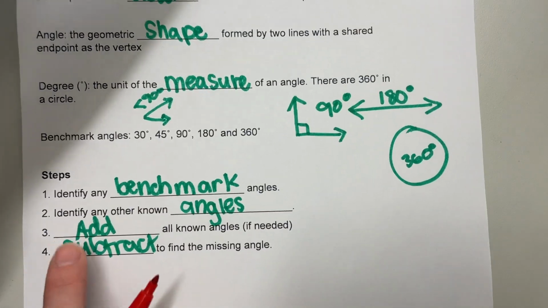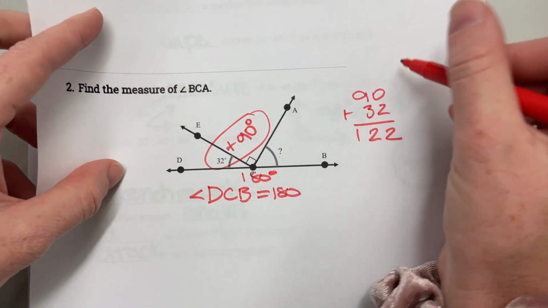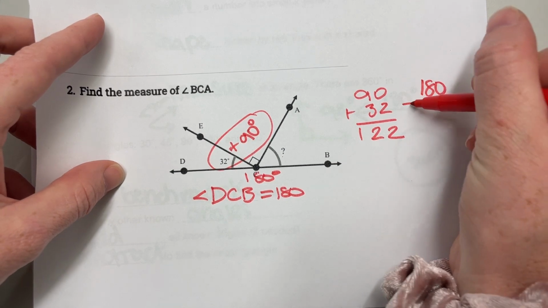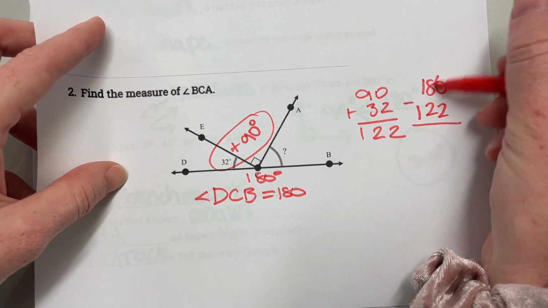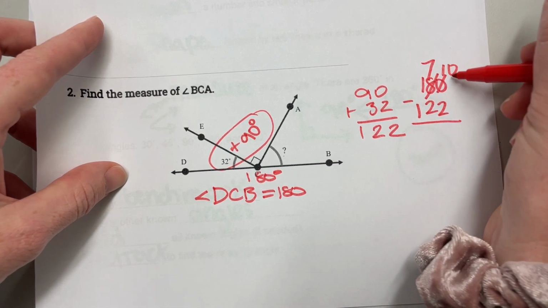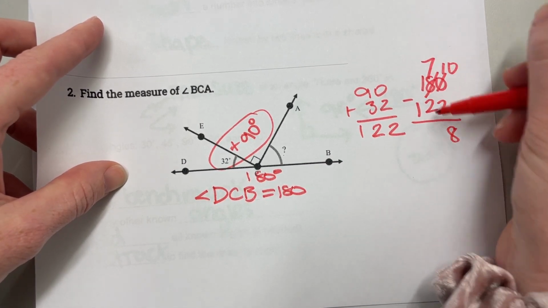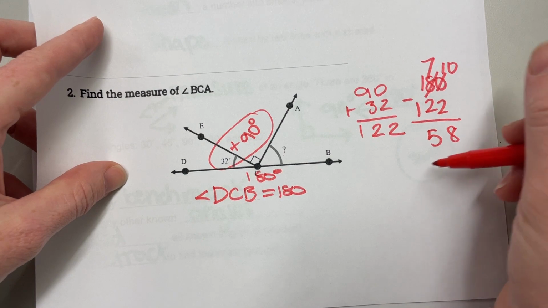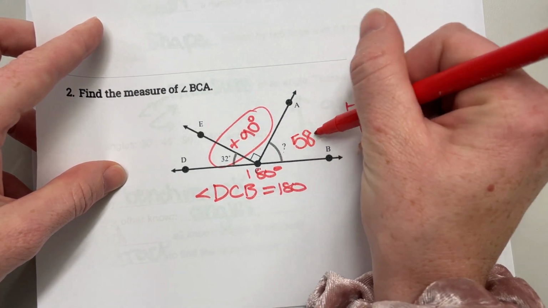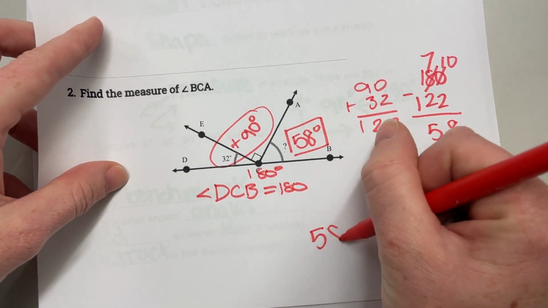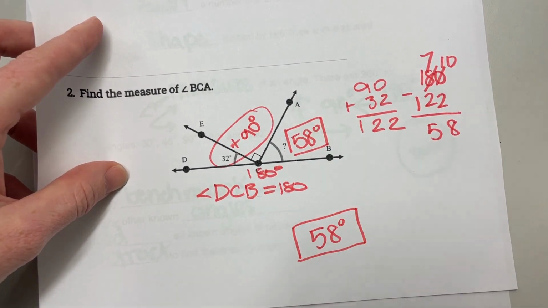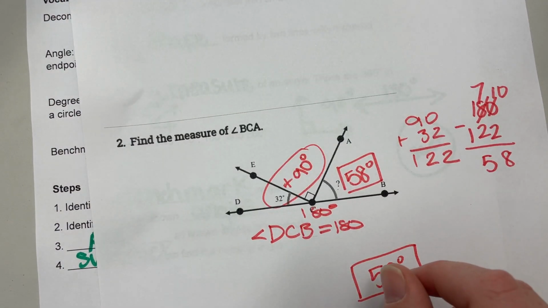Next step says to subtract to find the missing angle. So I have 180 minus 122. Can't take away from the 0, so I need to borrow. 10 minus 2 is 8. 7 minus 2 is 5. 1 minus 1 is 0. So this angle is 58 degrees. My answer is 58 degrees. Okay.